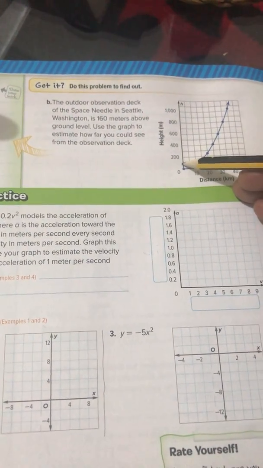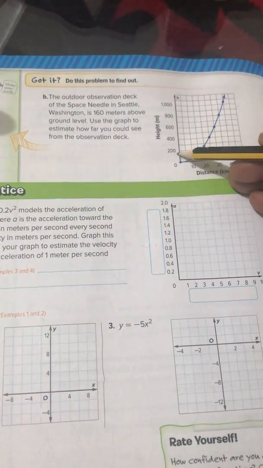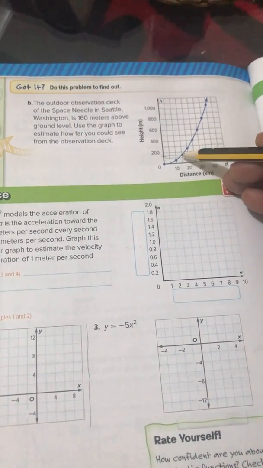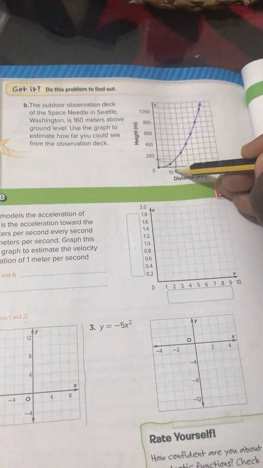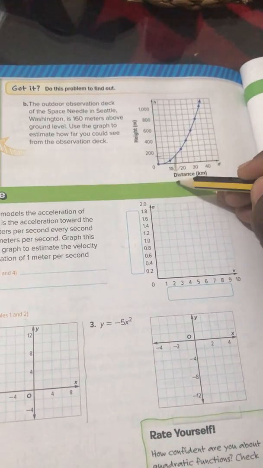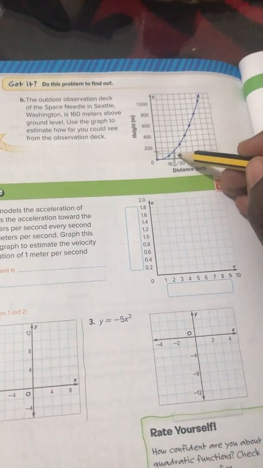Somewhere here. This is 100, so 160 will be somewhere here. Then I draw in the line where my line meets, somewhere here. So my answer will be about, between 10 and 20 is 15.